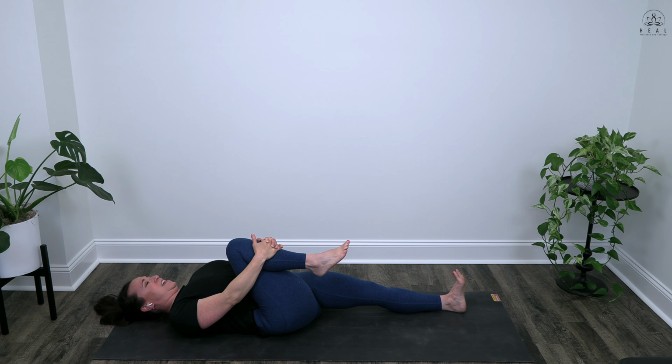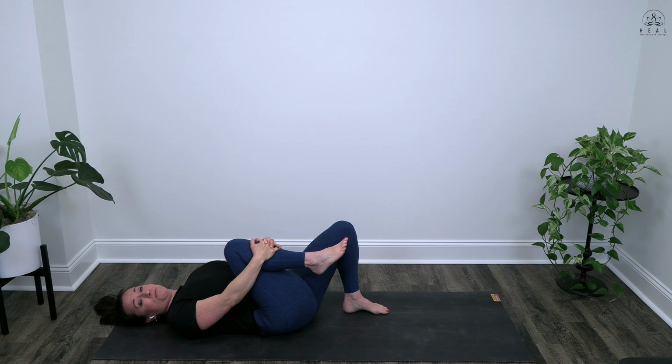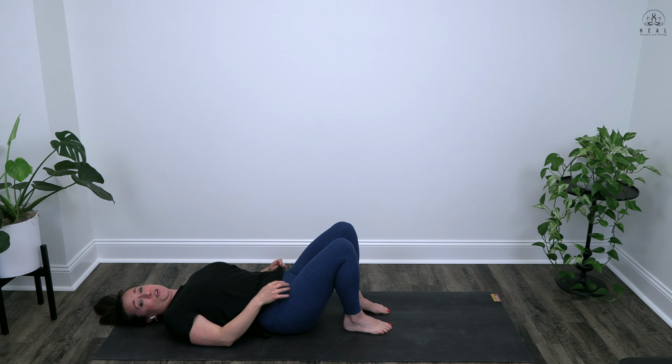Toes are up, lengthen the neck, settle the chin. Inhale and push that leg all the way down into the floor. And exhale and relax. You've got it. Slide that left foot up, release that right foot to the floor.